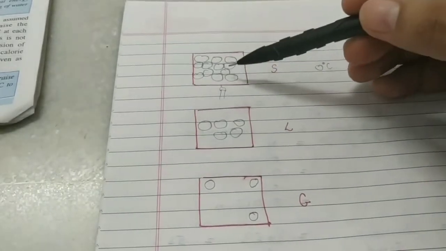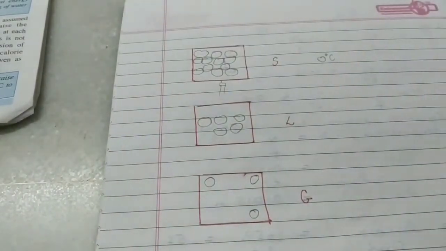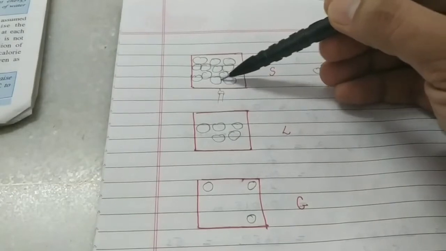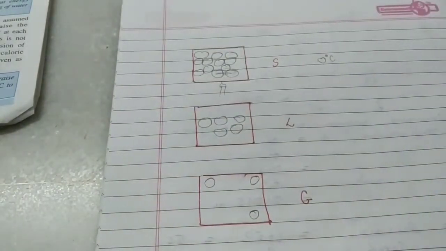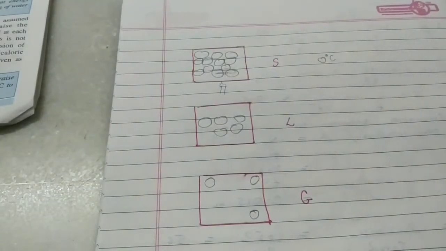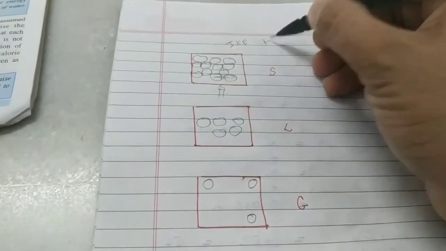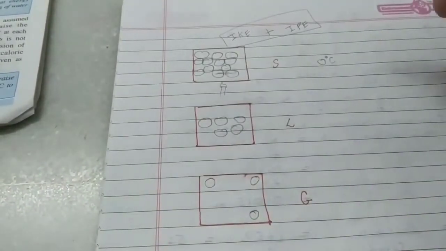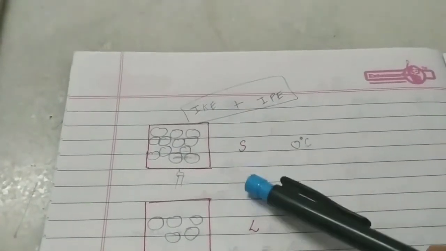These particles have kinetic energy because they are continuously moving. Not only that, they have an internal potential energy also because of the intermolecular force of attraction. The greater the distance between them, the more is that internal potential energy. So heat is the internal kinetic energy plus internal potential energy. This is actually what heat is all about. It is the energy of the molecules of a substance.